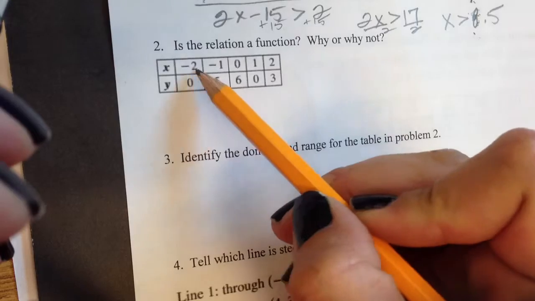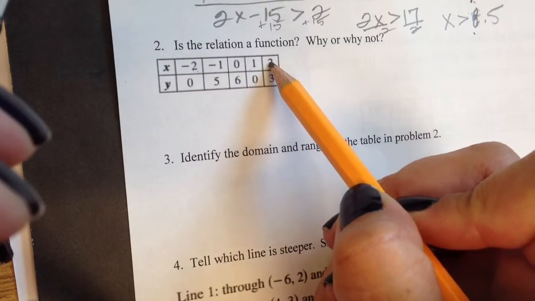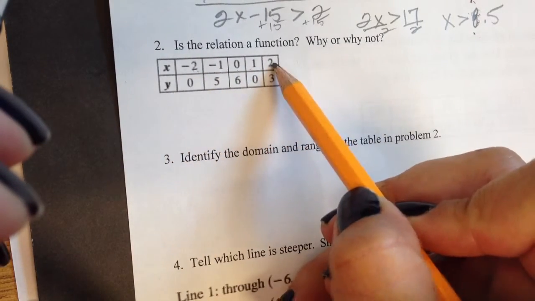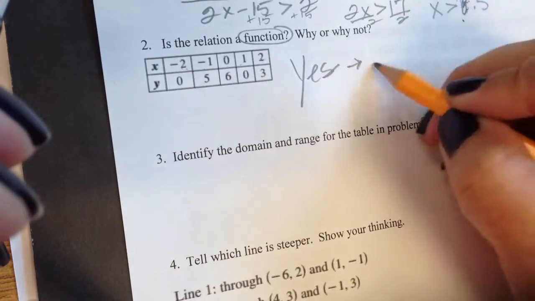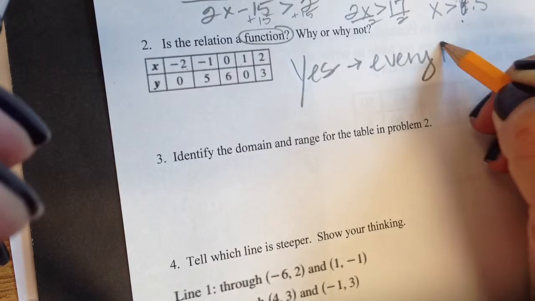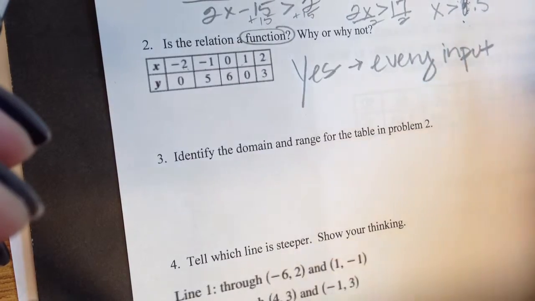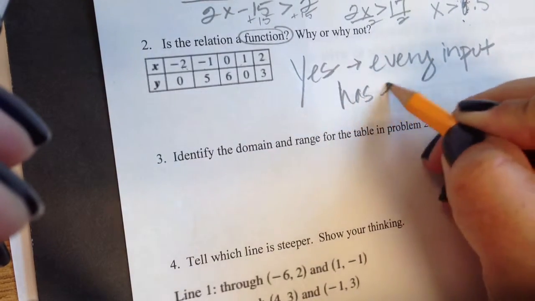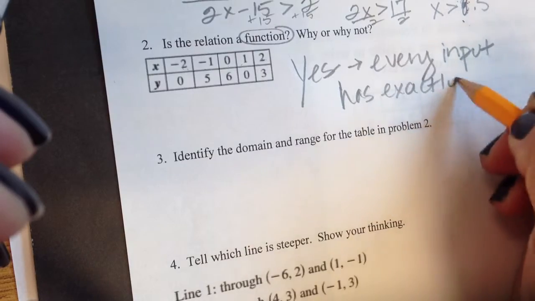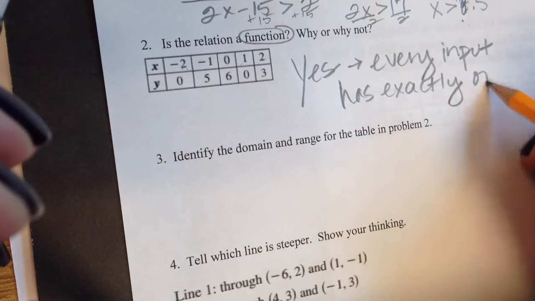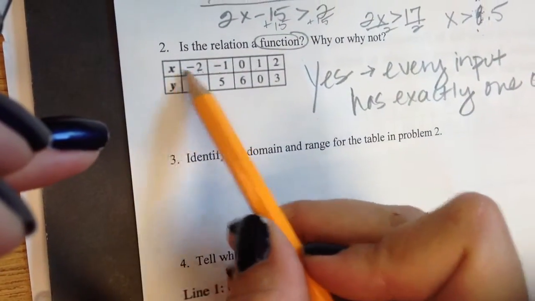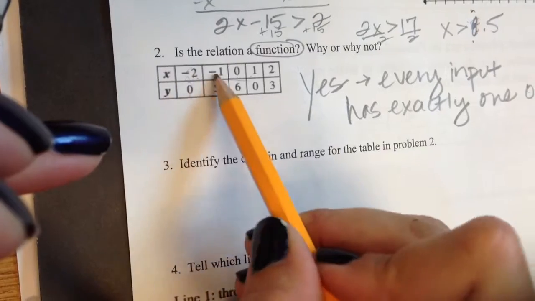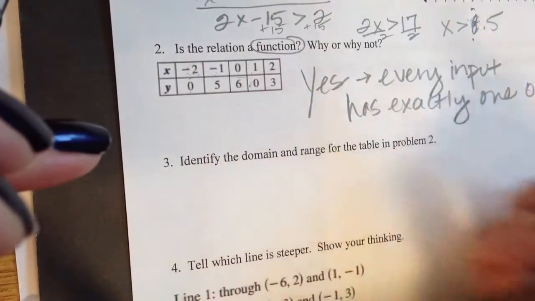We look and see, are there any repeated x values? And I don't see any x values repeated because the definition of the function tells us that every input has exactly one output. Every input has exactly one output. So it doesn't matter if x values are repeated. It only matters if y values are repeated. Focusing on the x's, is there anything there that's repeated and has a different y with it? And in our case, there isn't.